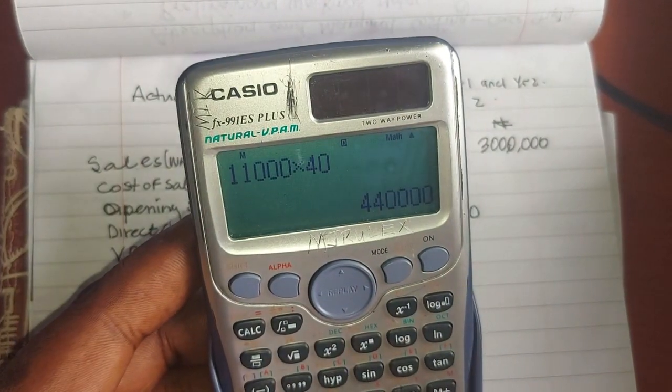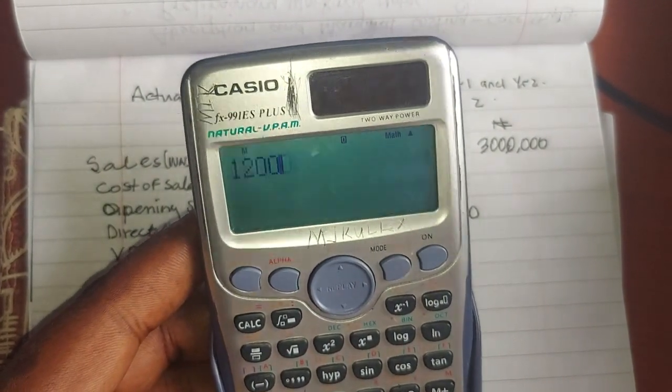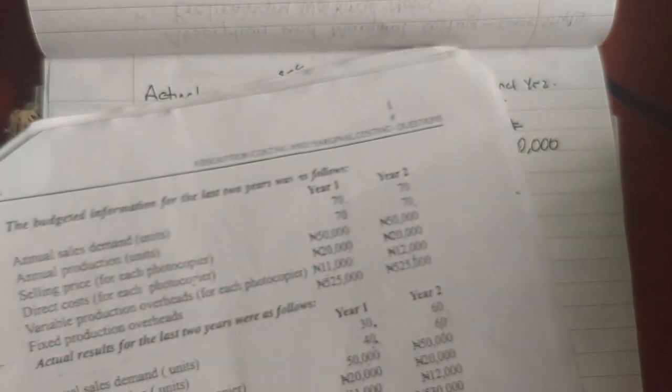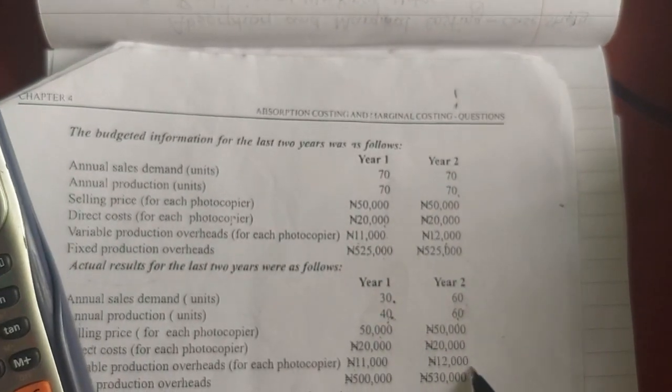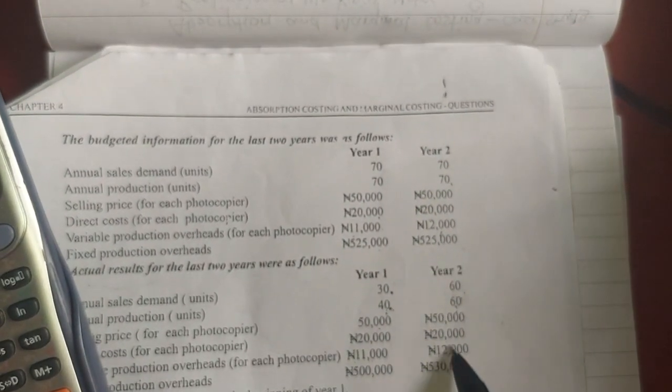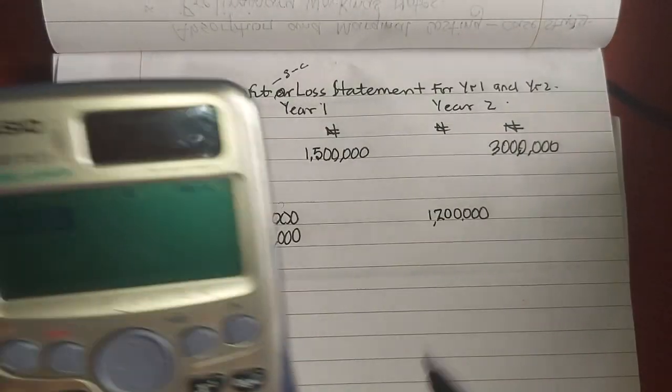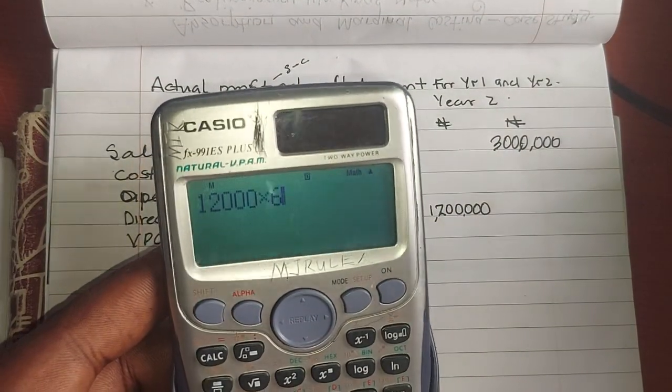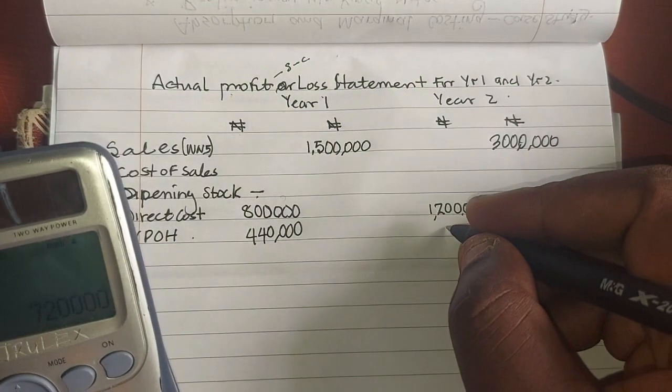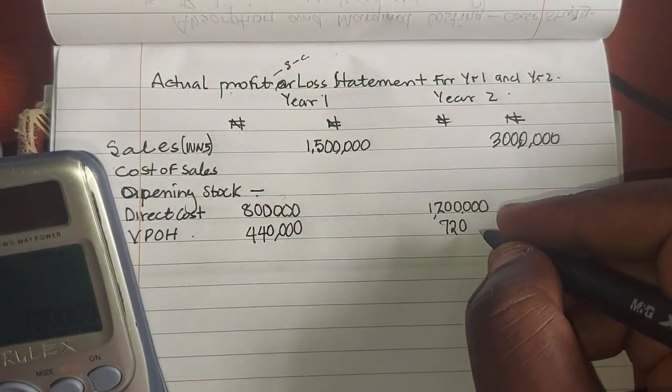Then 12,000. So for year 2 is 12,000. Take note of that. For year 2 is 12,000. So you multiply by 60. That's 720,000. Okay.